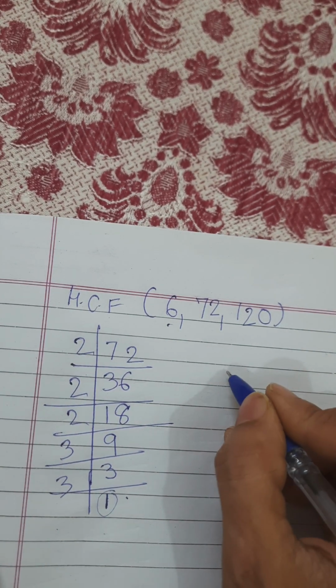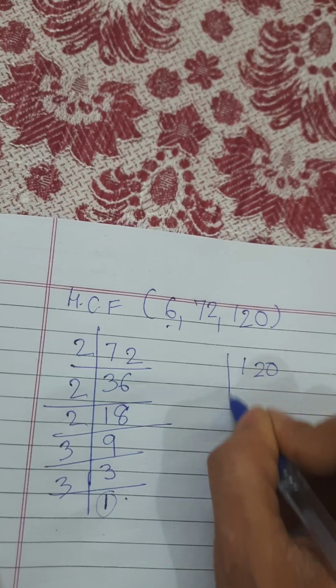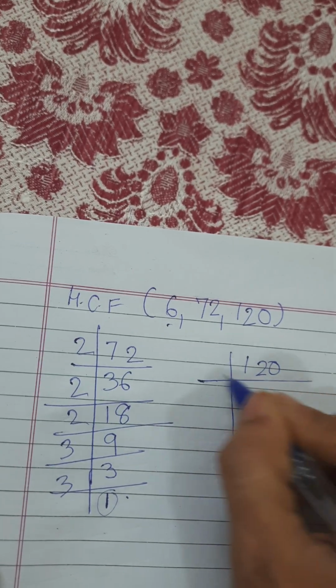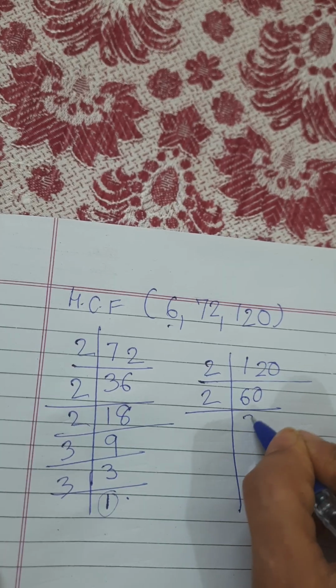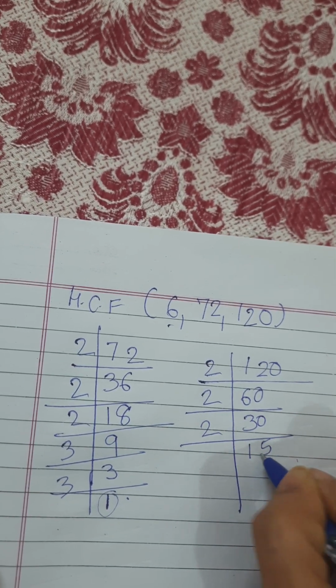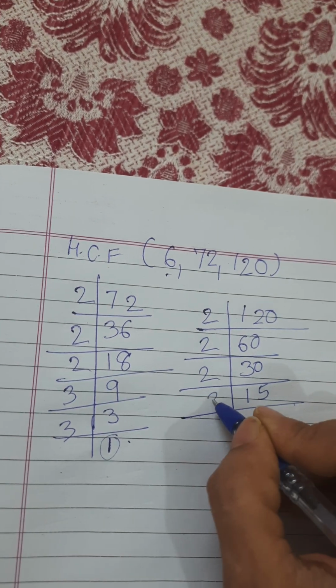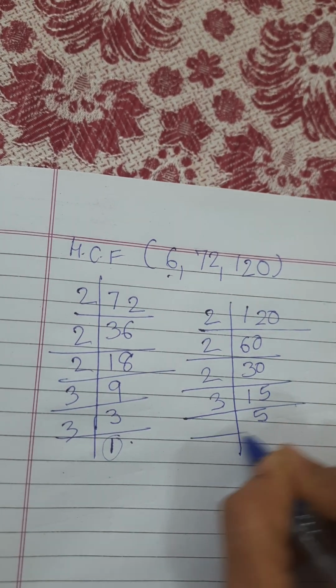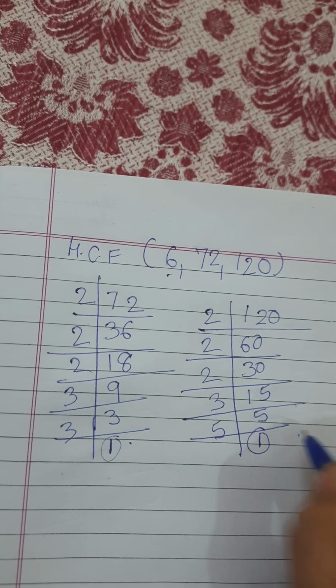Now let me write 120. Okay, let's do for 120. So 2 60s are 120, 2 30s are 60, 2 15s are 30, and now 3 5s are 15, and 5 1s are 5. So now I reach 1 here, I'll stop.